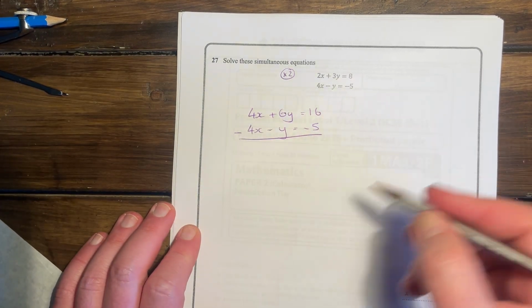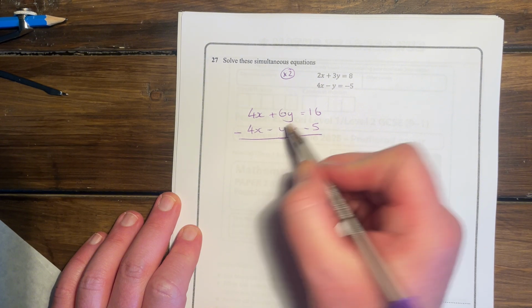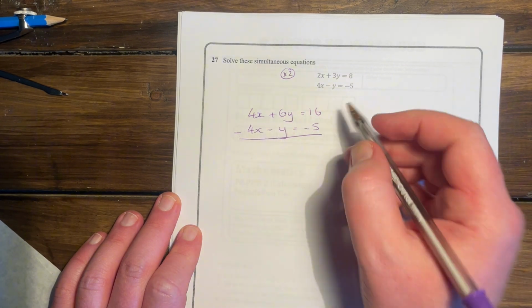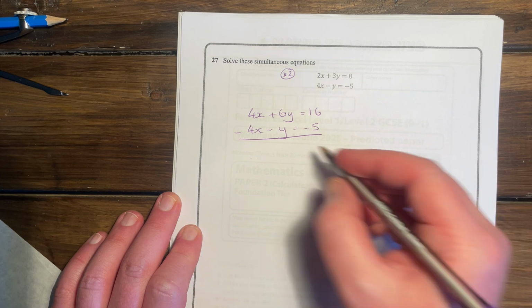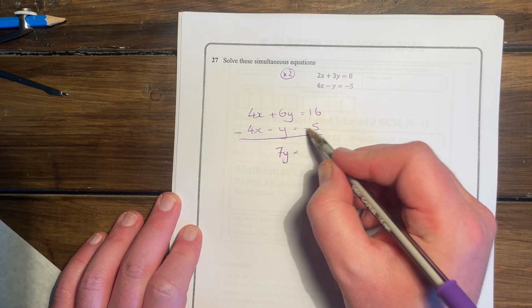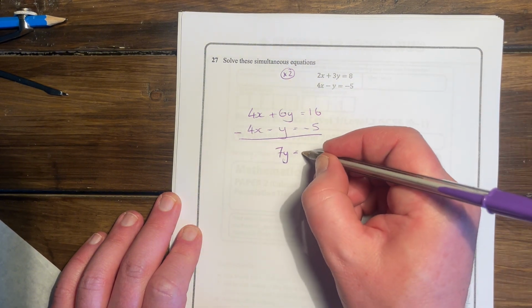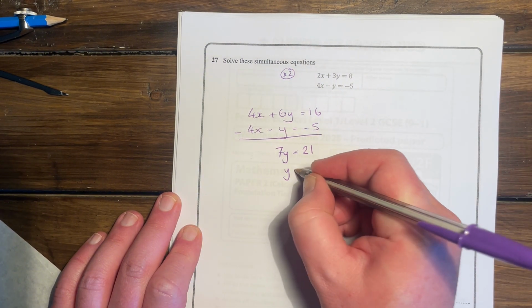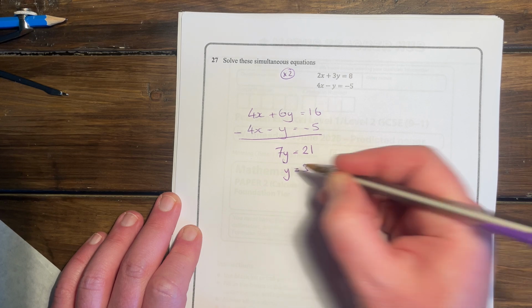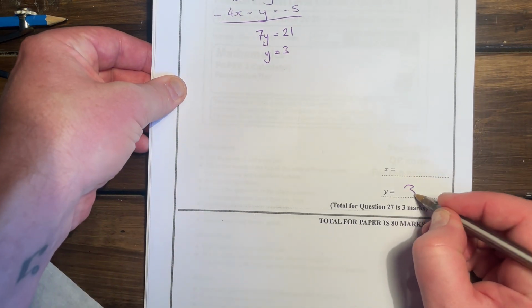So 4x take away 4x is 0x. 6y take away minus y is actually 7y. And 16 take away minus 5, minus and a minus make a positive, so 16 plus 5 equals 21. So y in this should be the value 3. So you can go down to this part down here now and put y equals 3.